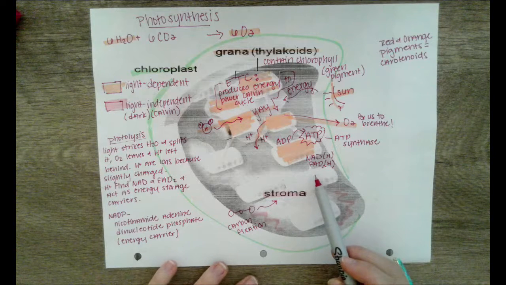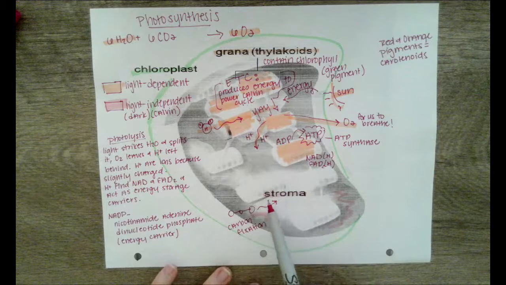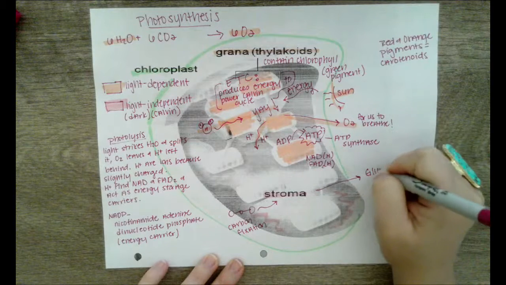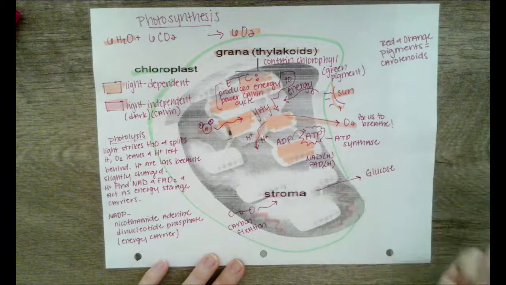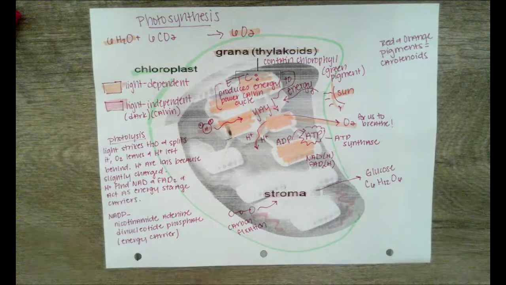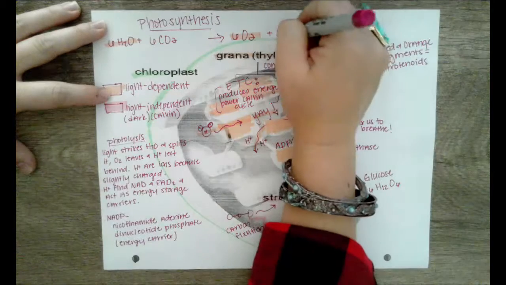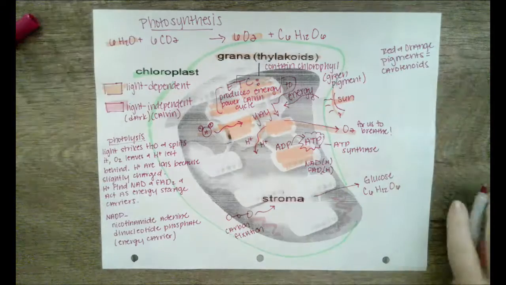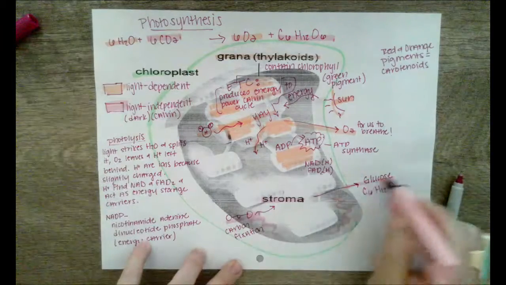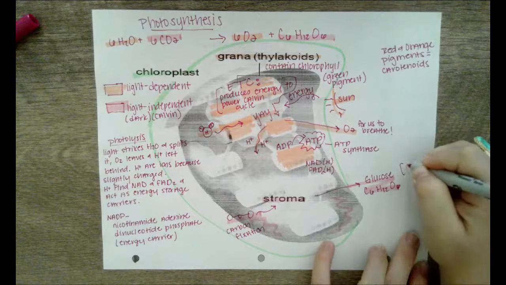It gets some help from the energy that's been stored in these energy carriers. It's going to add the hydrogen ions in and then rearrange into glucose, which is food for the plants. It's a form of sugar. Glucose is C6H12O6. So our last product is glucose. Food for the plant.